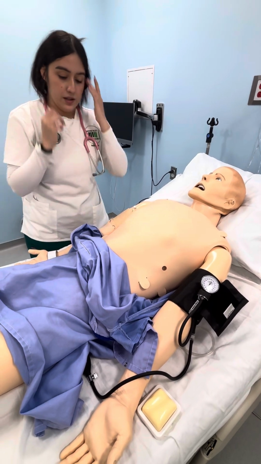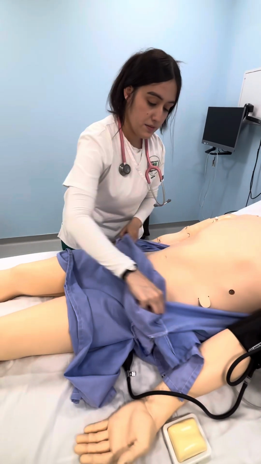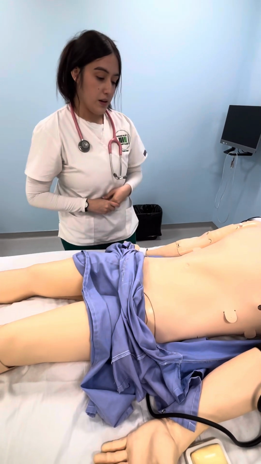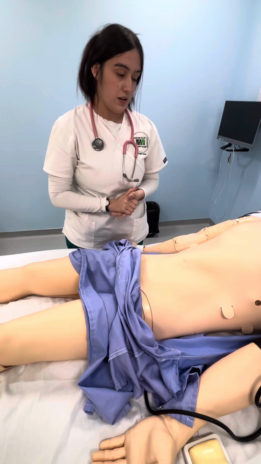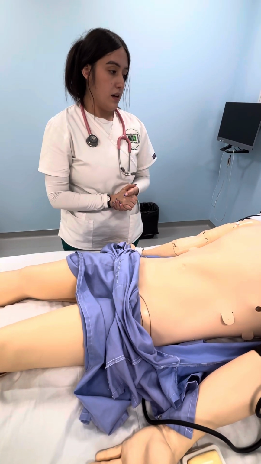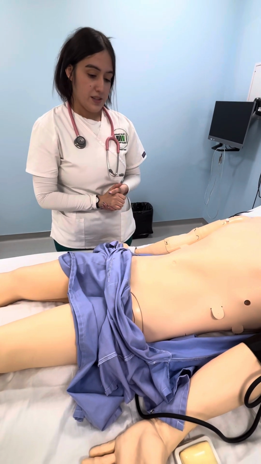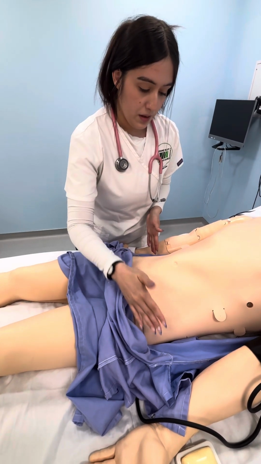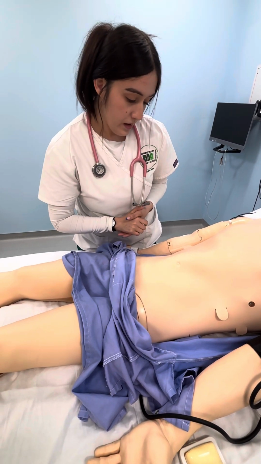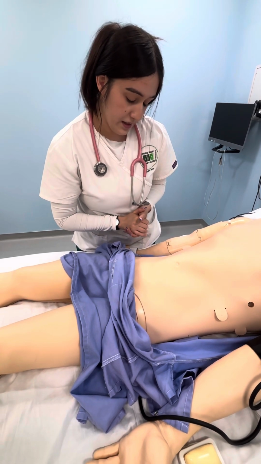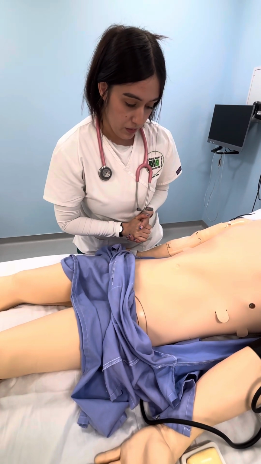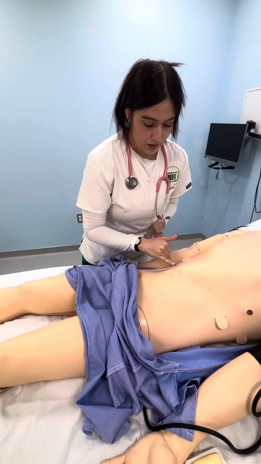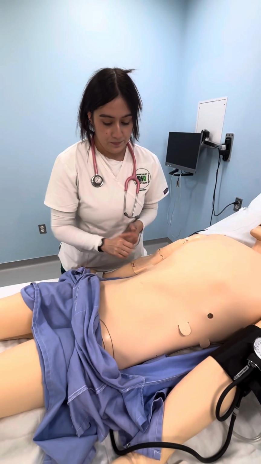Okay, now I'm gonna inspect the patient's abdomen. The patient's abdomen matches the patient's ethnicity. The color matches the patient's ethnicity. It's symmetrical and normal depth. There's no signs of pulsation, petechiae, no scars, no masses or tenderness, and the umbilicus is in the midline of the abdomen.